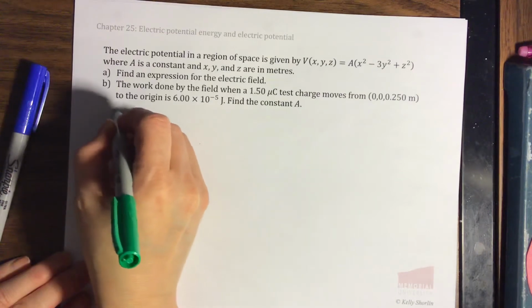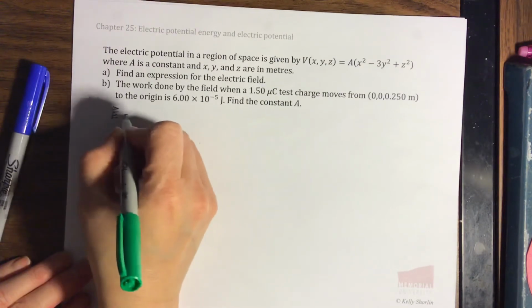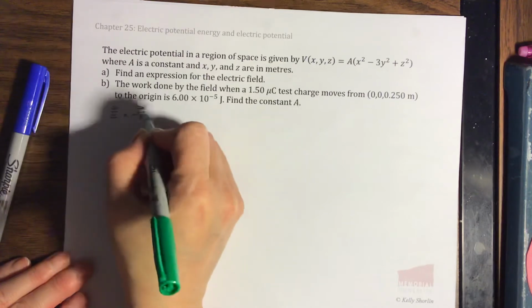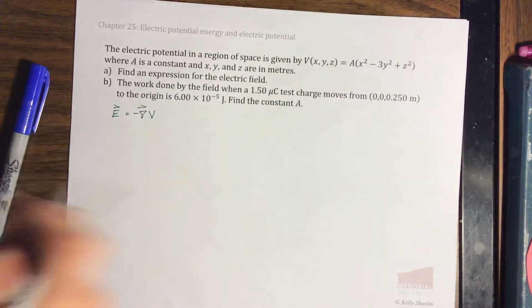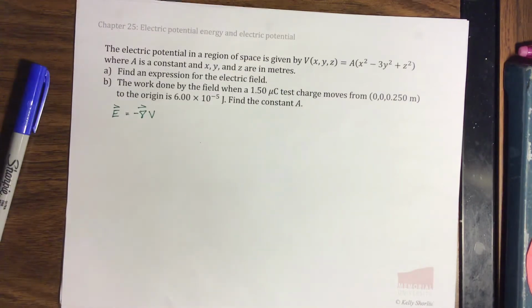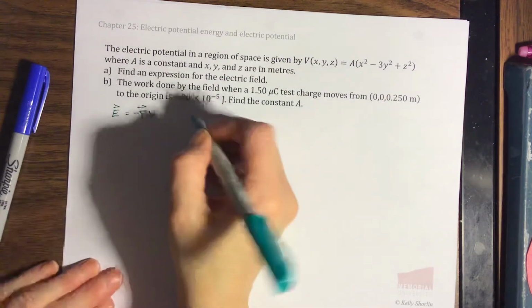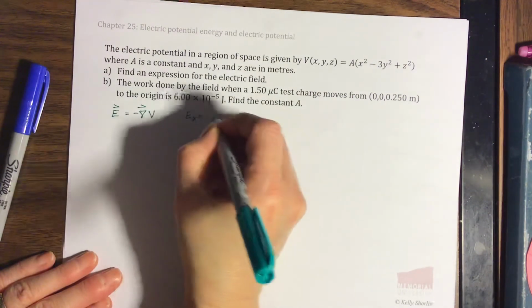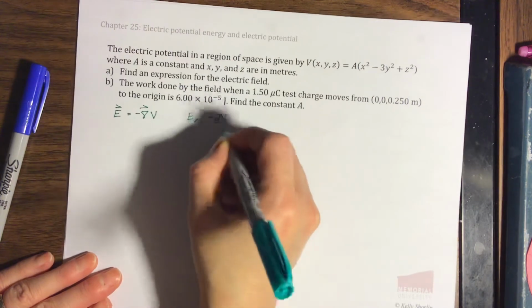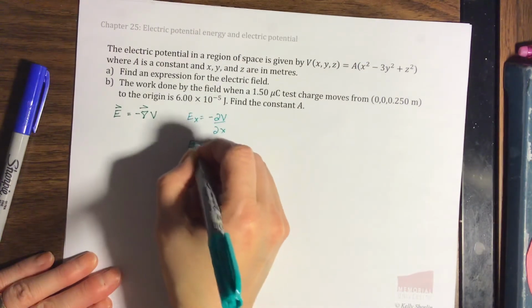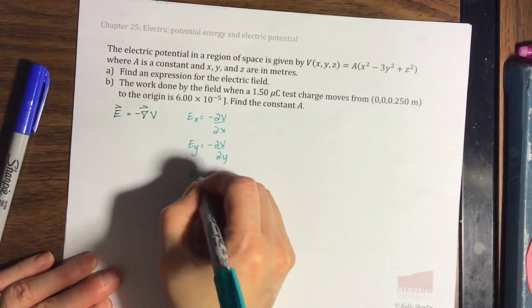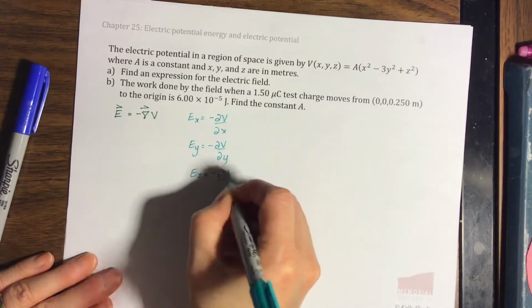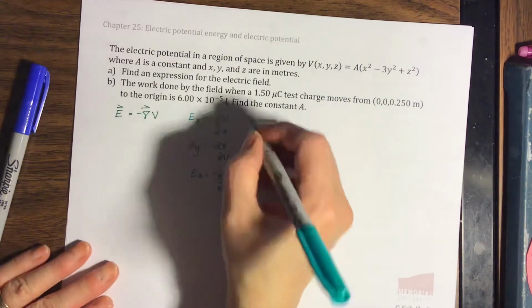When we wrote down the relationship between field and potential, one way I wrote it down was E is minus the gradient of V. What this means when you try and break it down into something practical, a way to solve your problem, is that the x component of electric field is minus the derivative of the potential with respect to x. The y component is minus the derivative with respect to y, and the z component is minus the derivative with respect to z. Let's see how we do that.